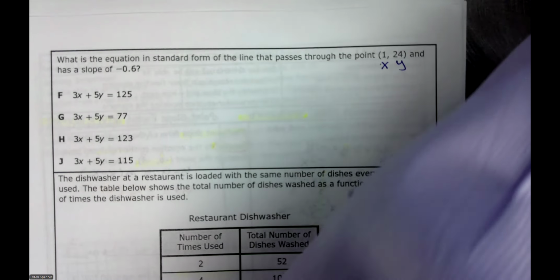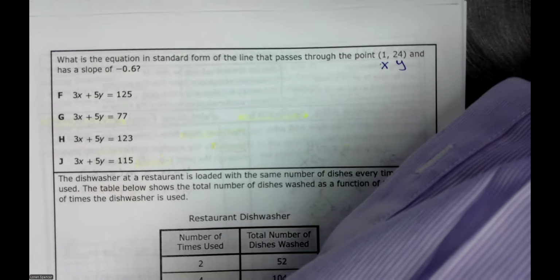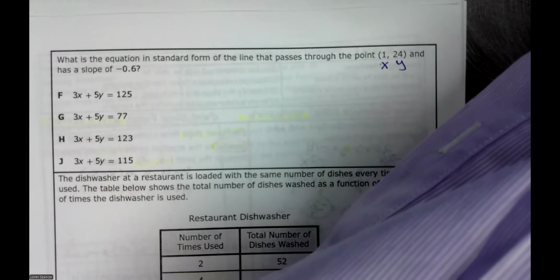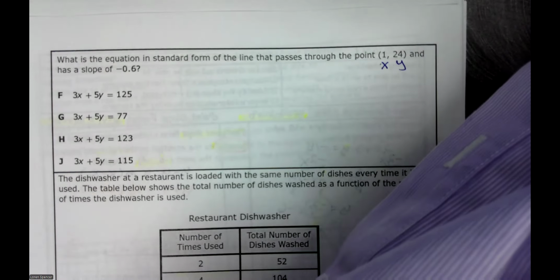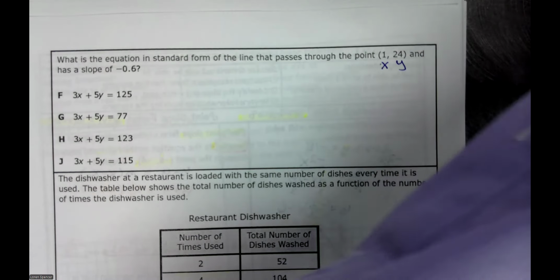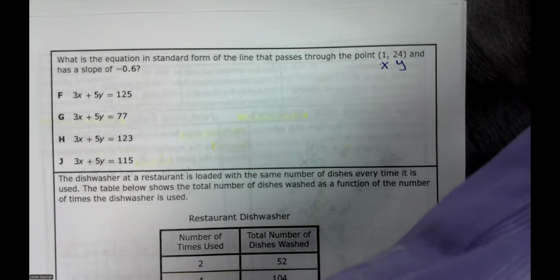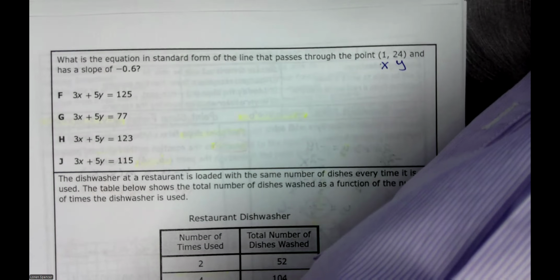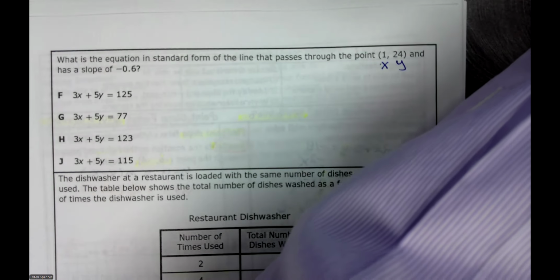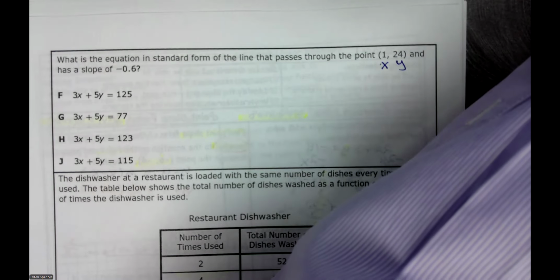And so 3x plus 5y equals 5. Because what we're going to end up doing is for each one of these, we're going to plug in answer choices and see which one actually even works first. You know what? I'm going to redo that.